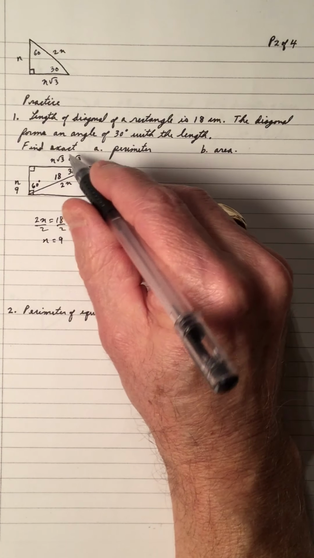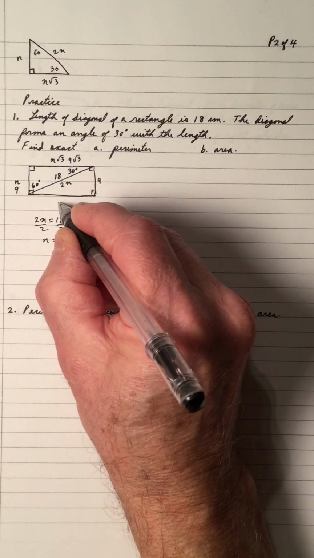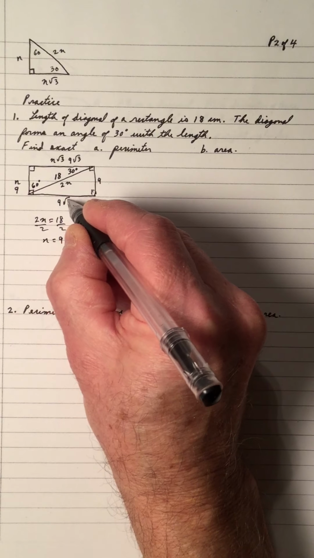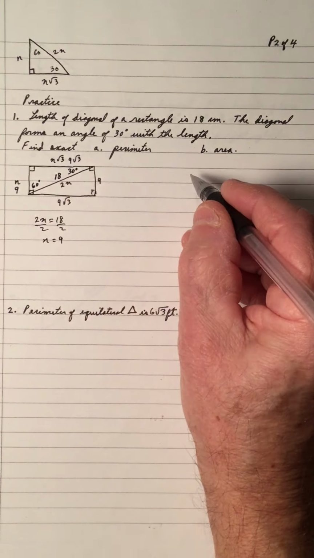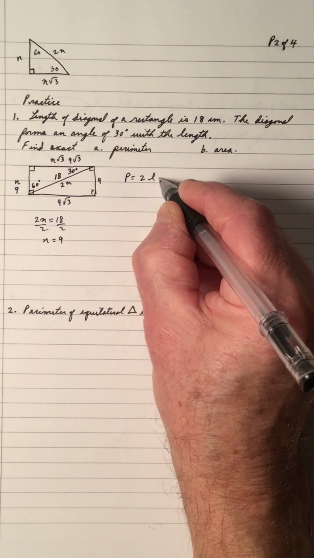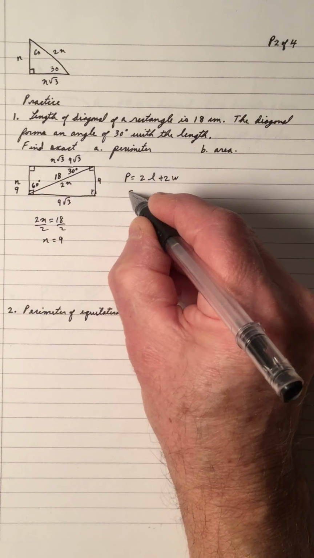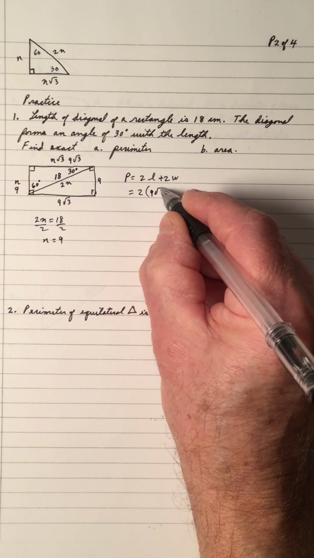Now that we have all the sides, this side is 9 because opposite sides are equal, and this side is 9 root 3 also, because the lengths are equal and the widths are equal. The perimeter of a rectangle is twice the length plus twice the width. The length is 9 root 3.